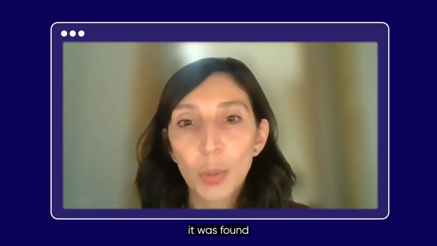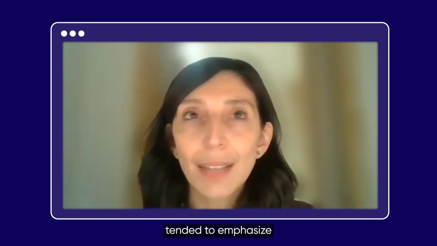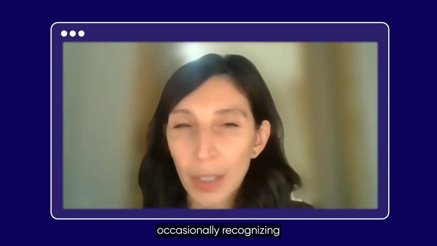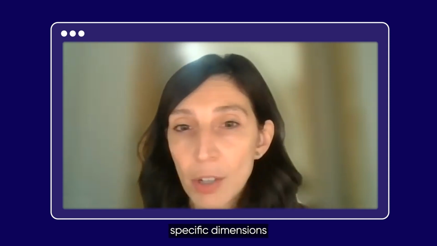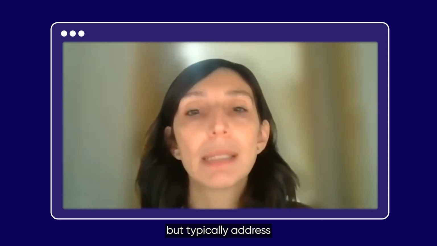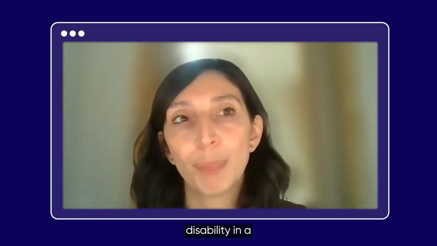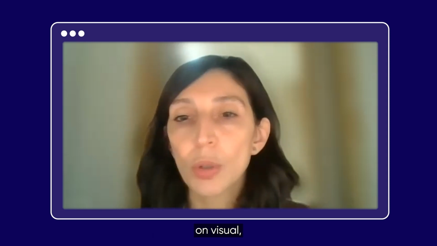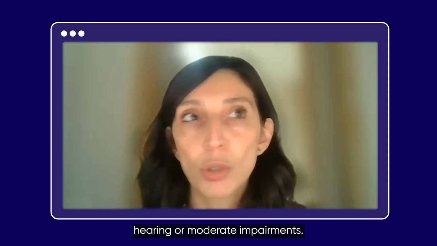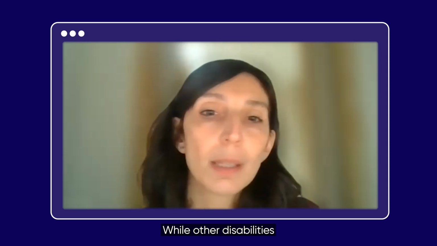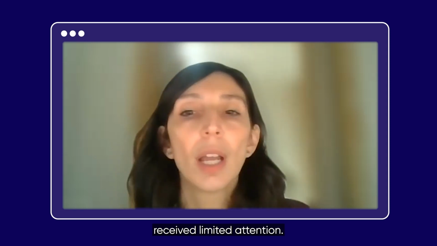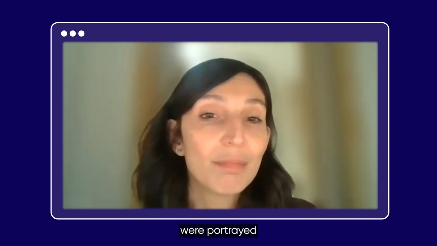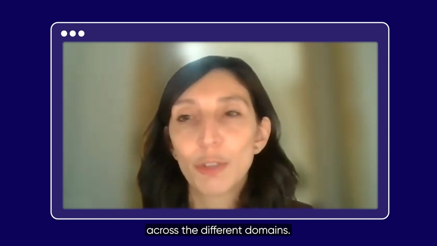In general, it was found that curricula tended to emphasize social diversity, occasionally recognizing specific dimensions such as gender and migration, but typically address disability in a general sense, with a predominant focus on visual, hearing, or motor impairments, while other disabilities receive limited attention. Overall, accessibility and universal design were portrayed with significant variation across the different domains.